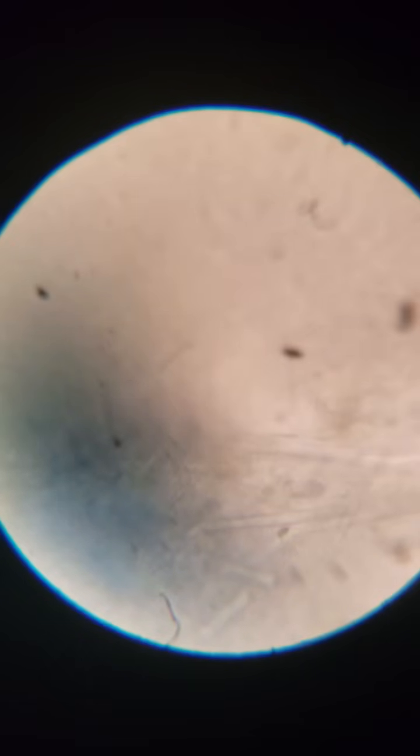But here you can see those cells which look like crystals, and that is notoriously sponge consistency. That's what you want to be looking for if you're trying to ID a sponge versus fungi.